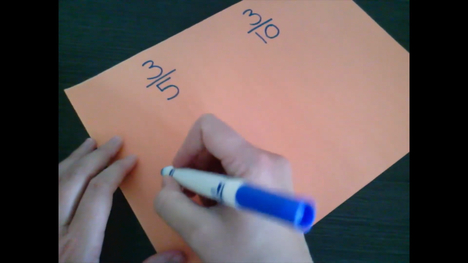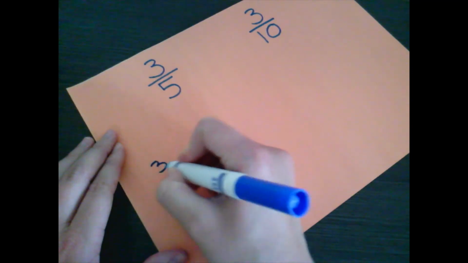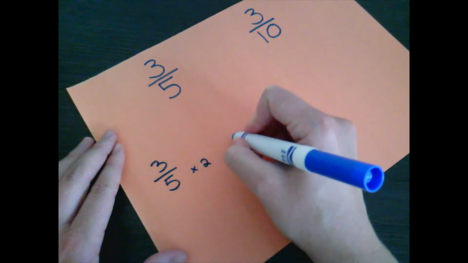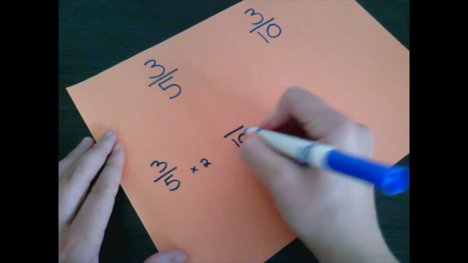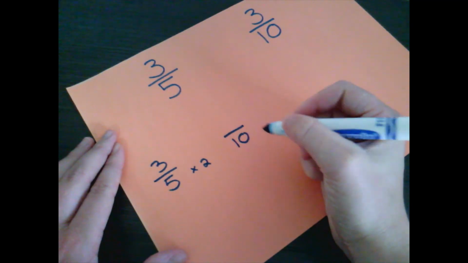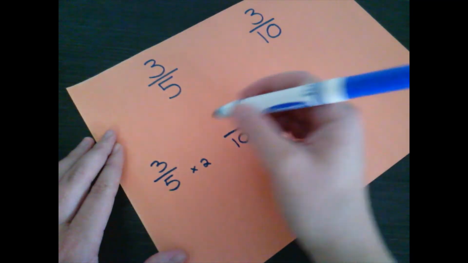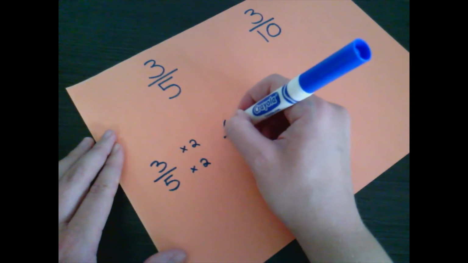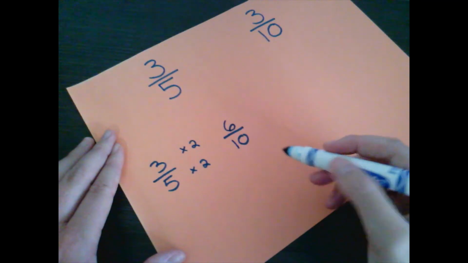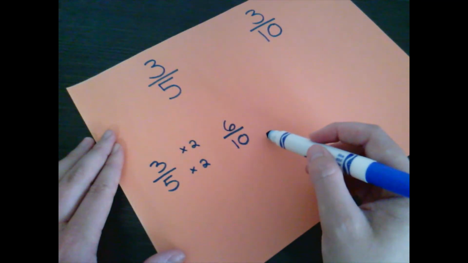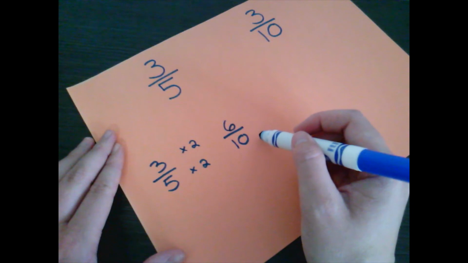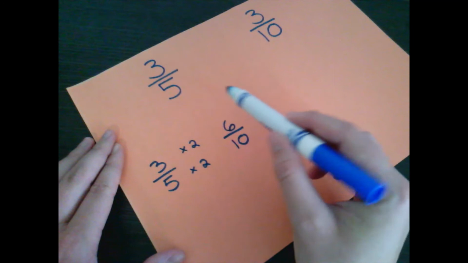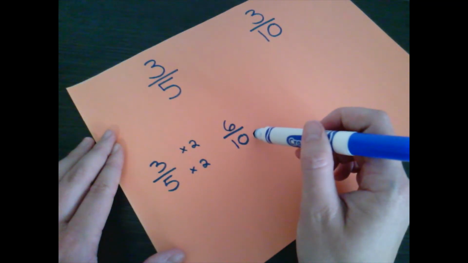So if we take 3/5 and multiply the denominator by 2 to give us a denominator of 10. But remember, the rule says that whatever we do to the bottom, we also have to do to the top. So 3 times 2 is 6. This means that 3/5 and 6/10 are equivalent. So 3/5 and 6/10 are the same.